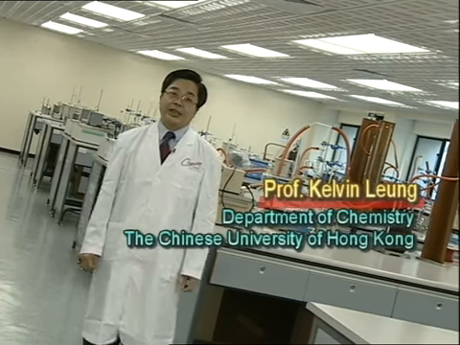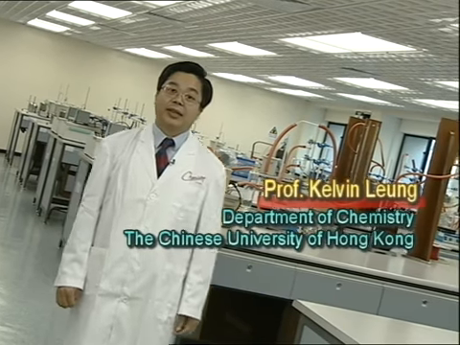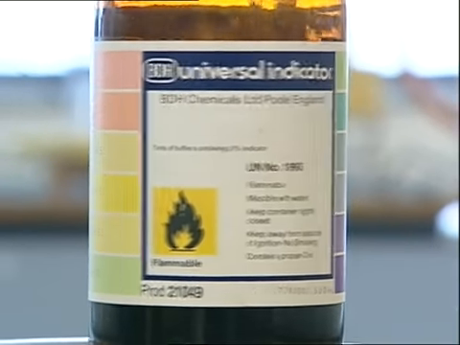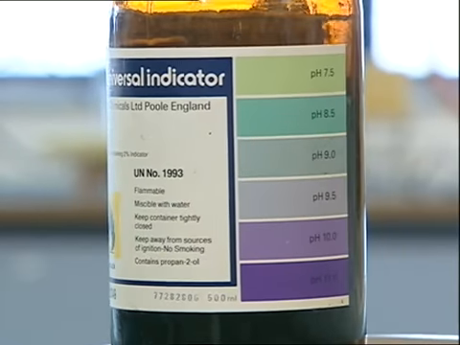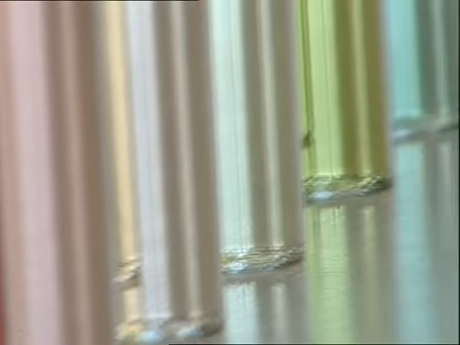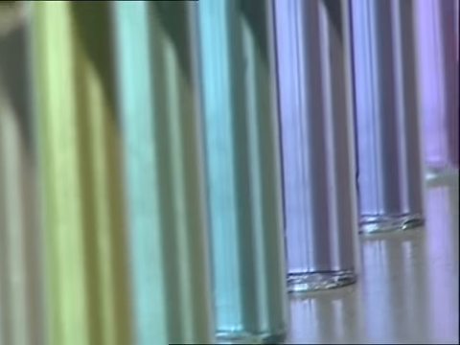pH value can be expressed in decimals. Moreover, pH 0 does not mean there is no pH value. Instead, pH 0 indicates an extremely high degree of acidity. Normally, the universal indicator is used with reference to a colour chart. This enables us to check the pH value of a substance by comparing the colour of the mixture to the chart.